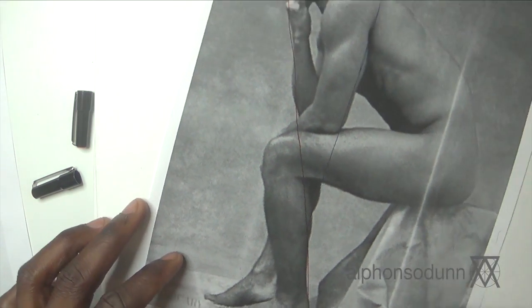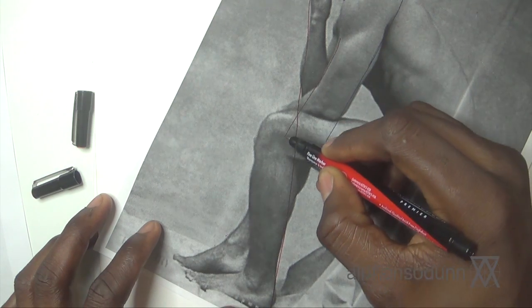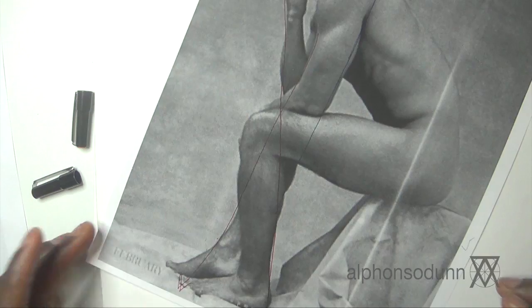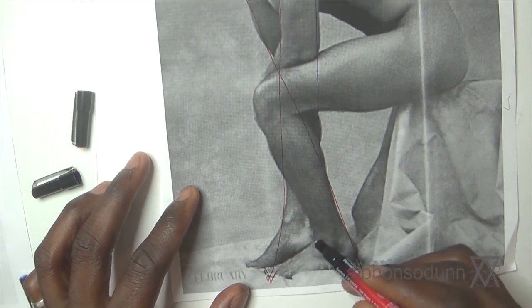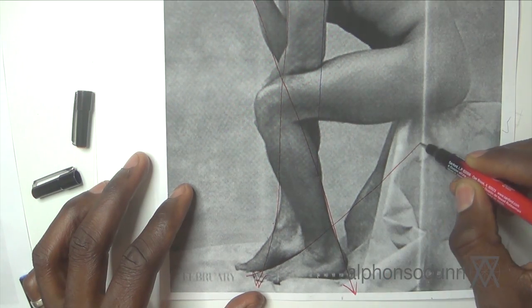You see that? Look at how the arm follows this leg. It's like that. If you continue this, it goes all the way up here. And I'm not forcing these things.